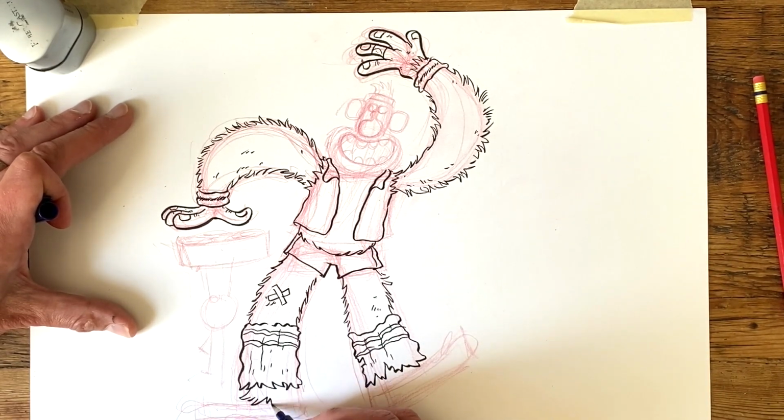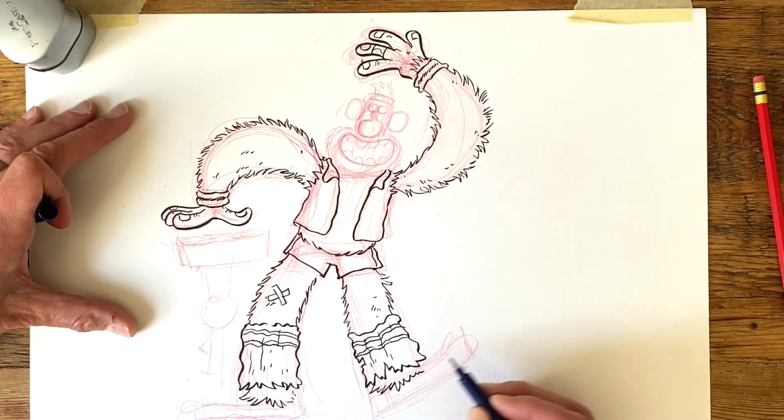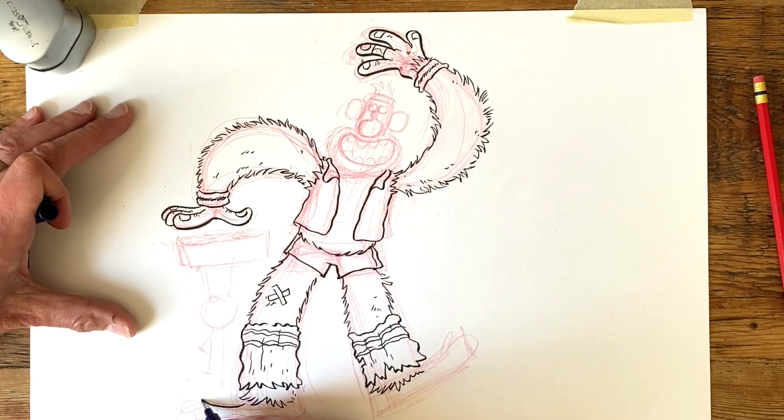Okay, the fur's coming out the bottom, so it's kind of similar look to that. So here's his big old feet. I think I made a little mistake there, but no one will really know what you intended.